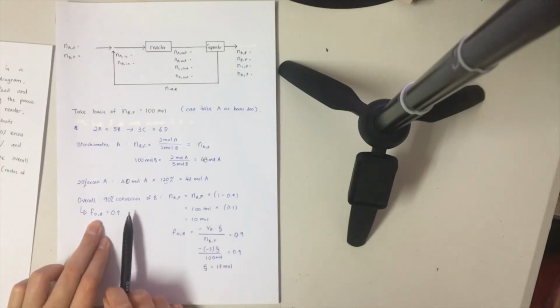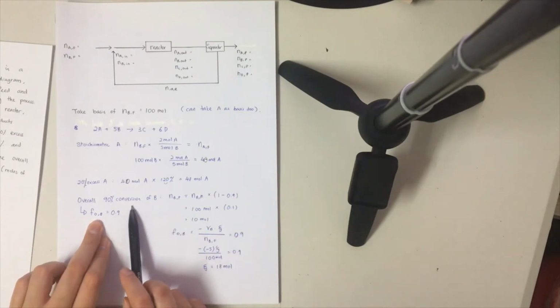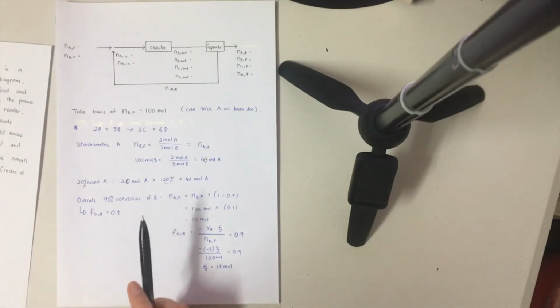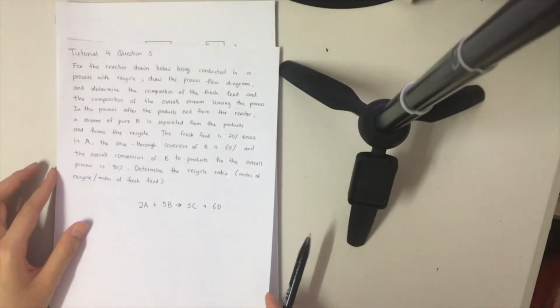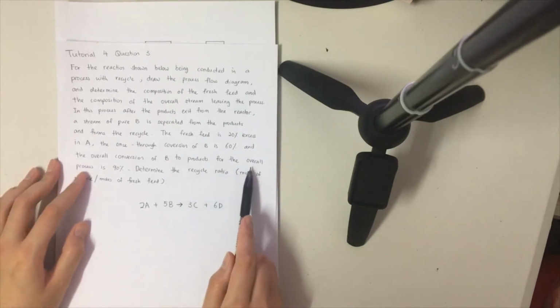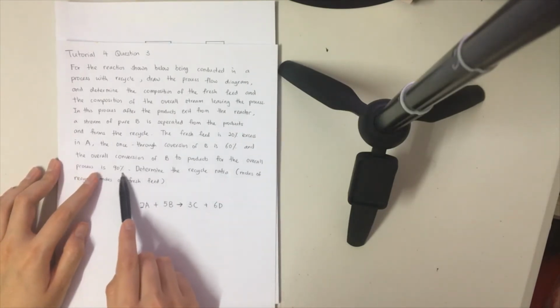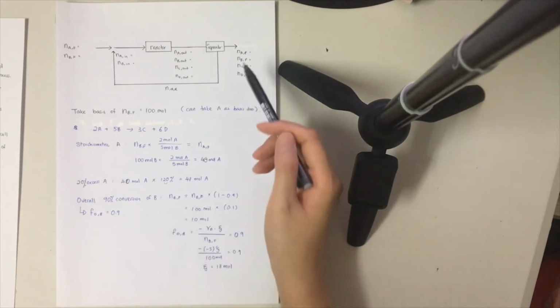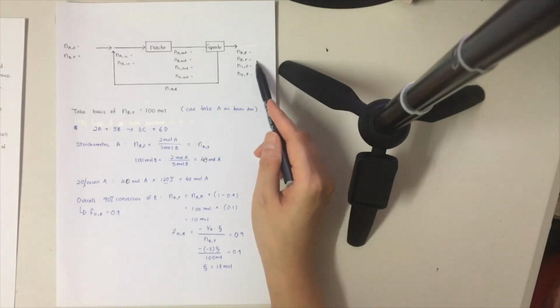And we know that we have an overall 90% conversion of B, meaning over here, the overall conversion of B is 90%. Therefore, the remaining 10% is your number of moles of B that comes out in the product here.